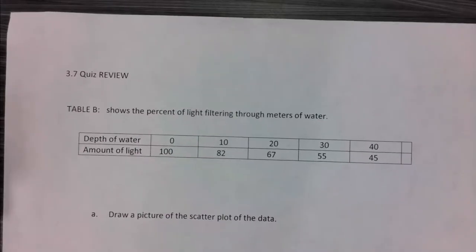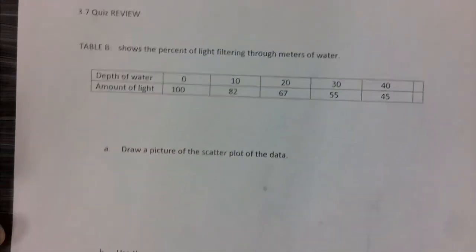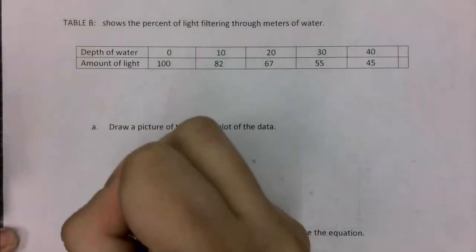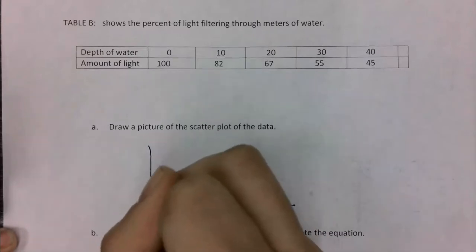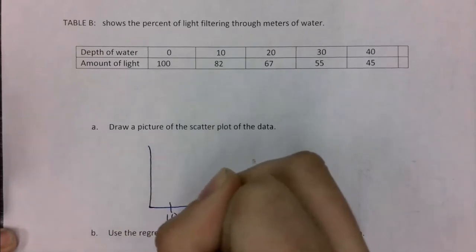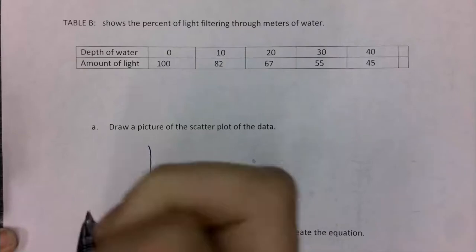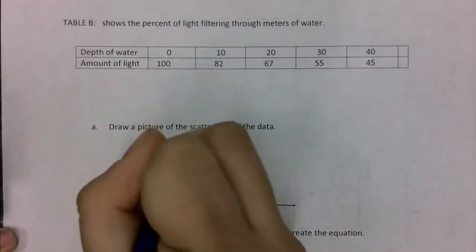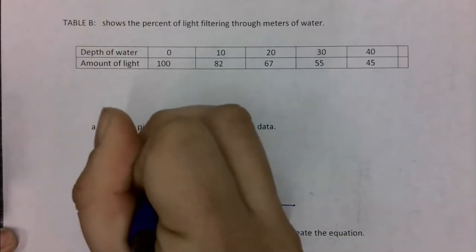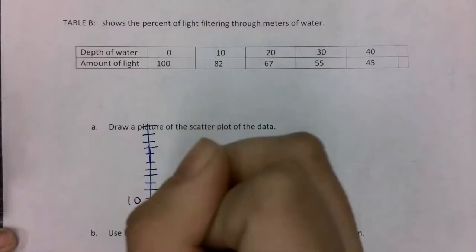This time it is telling me the depth of the water and the amount of light. It wants me to draw a scatter plot. This is going to be my depth. I'm counting by 10. And this one goes 100 and then goes down. So 1, 2, 3, 4, 5, 6, 7, 8, 9, 10. I'm going to count by 10s over here too.